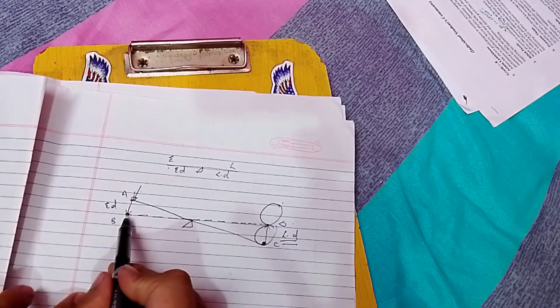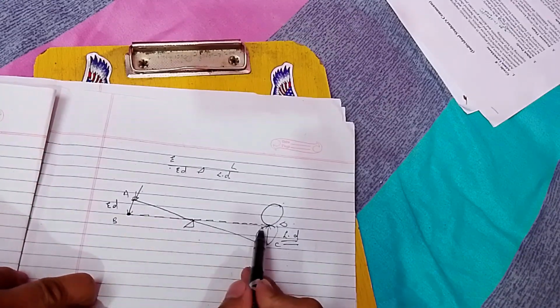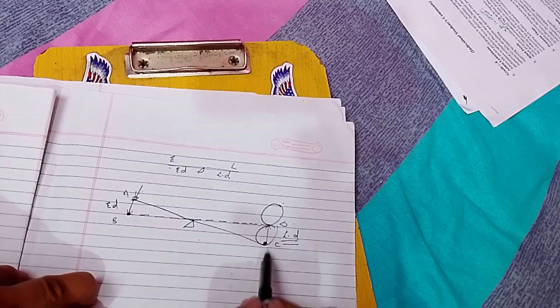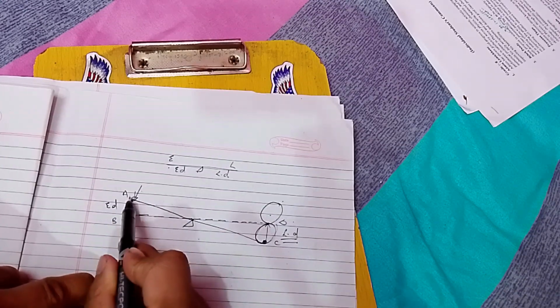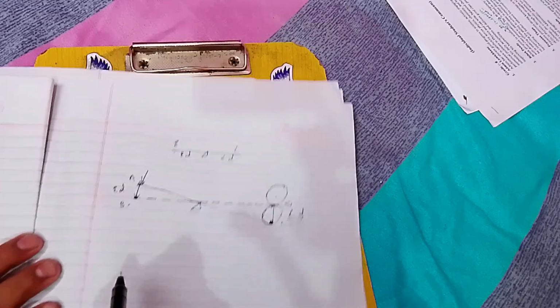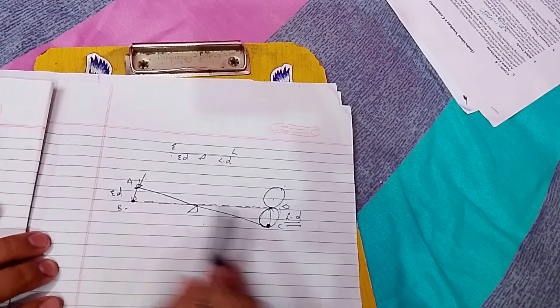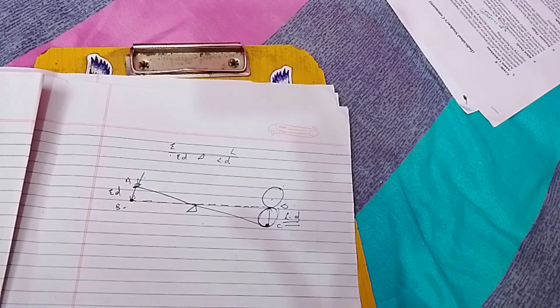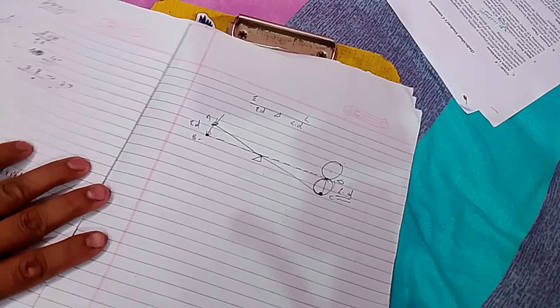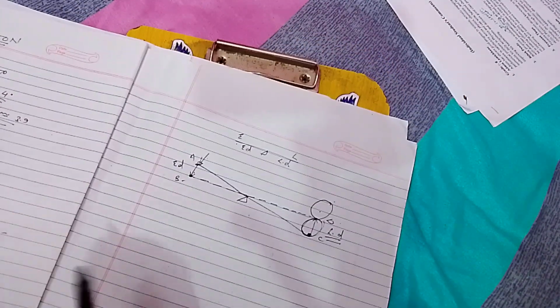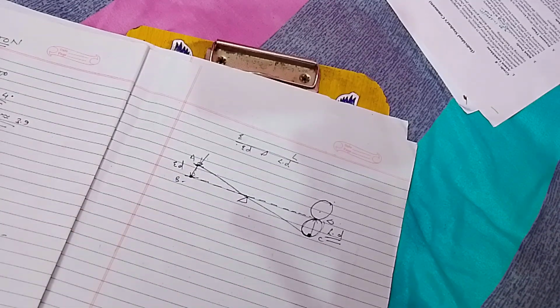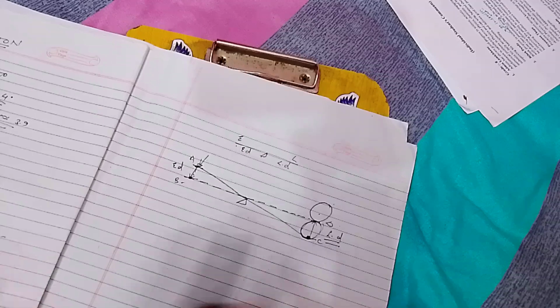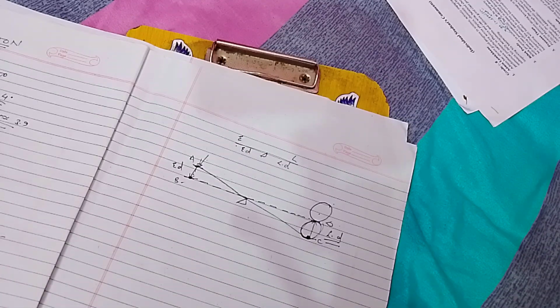When you apply the effort, the lever gets balanced, and the distance traveled by load in the upward direction and by effort in the downward direction is also regarded as effort distance and load distance respectively. Sometimes this gap is represented as effort distance and this gap as load distance.